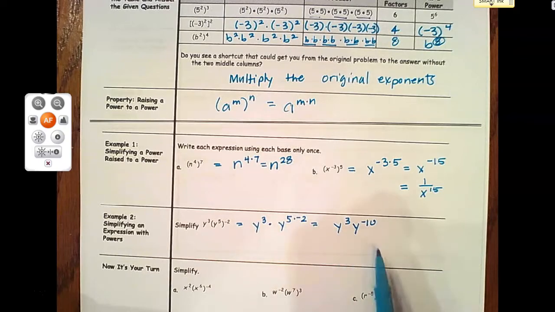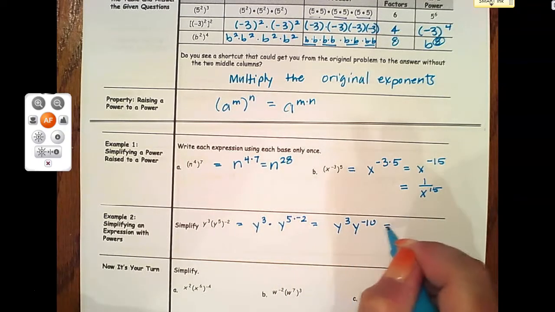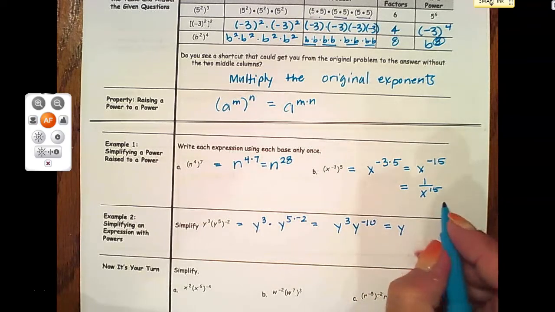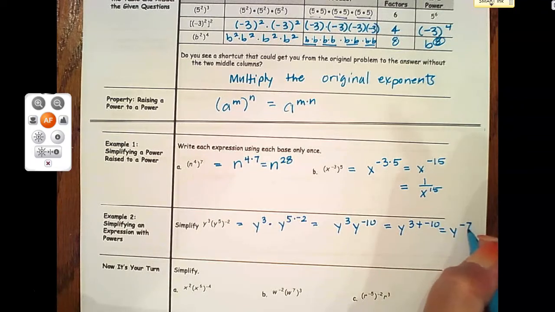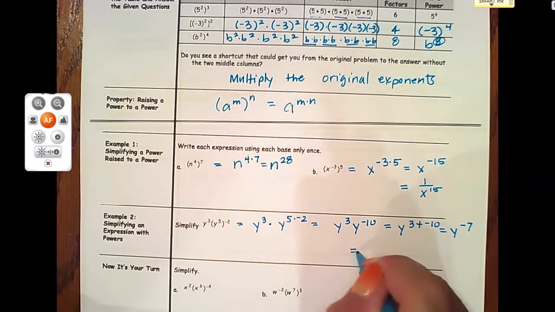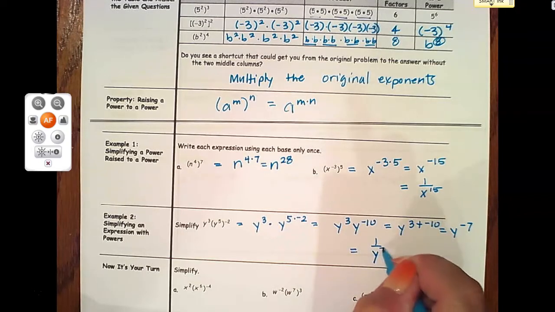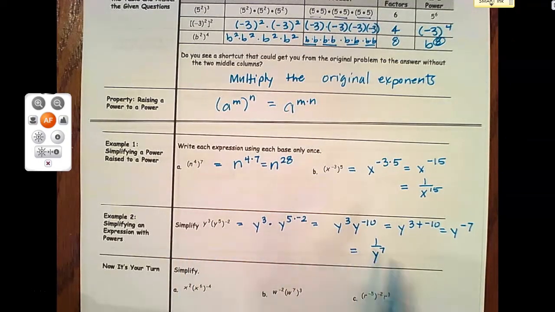When I have exponents of the same base that are being multiplied, for those two guys we add. So 3 plus a -10 is -7, and I think I'm done, except can't have a negative exponent in my final answer, so I will put that down to the denominator. So this one problem, we kind of used all of our rules. We had power to a power, so we multiplied. We had products of exponents with the same base, so we added, and then we had a negative exponent.